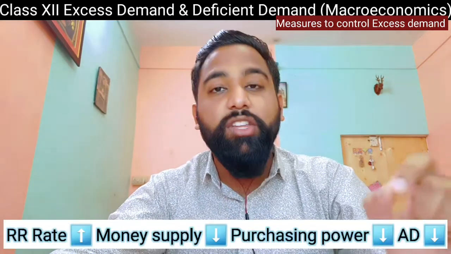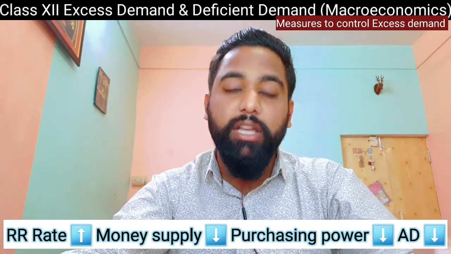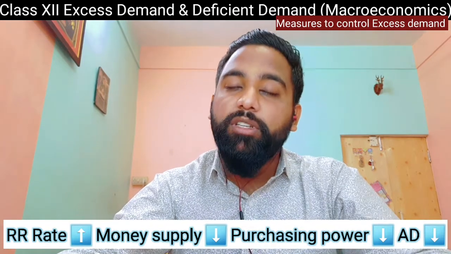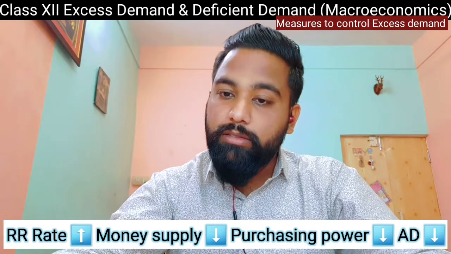Fine. So if the reverse repo rate is increasing, then money supply will also decrease, and so does the purchasing power, and because purchasing power is decreasing, aggregate demand will also decrease.